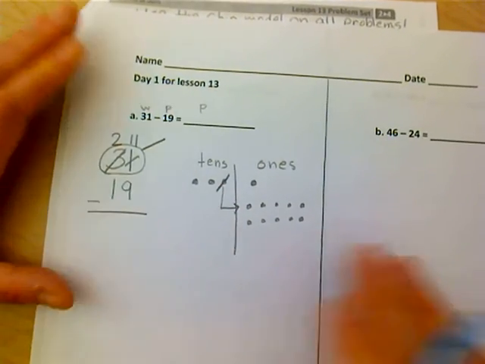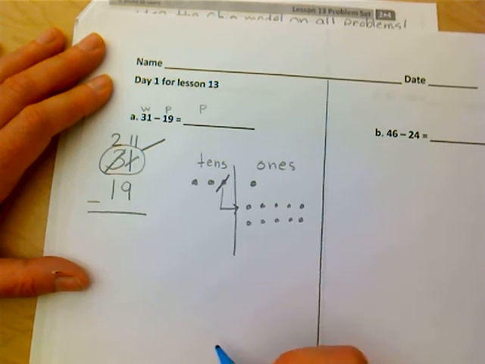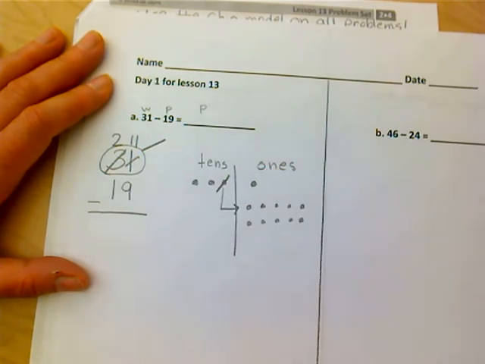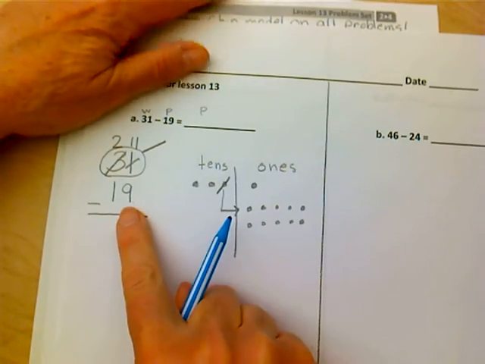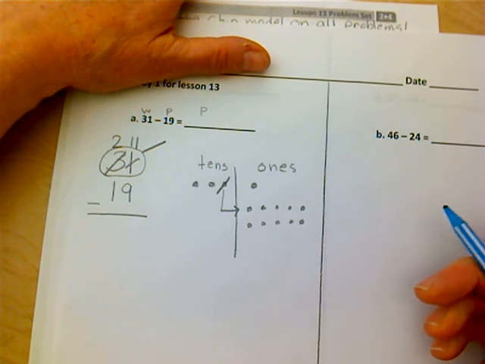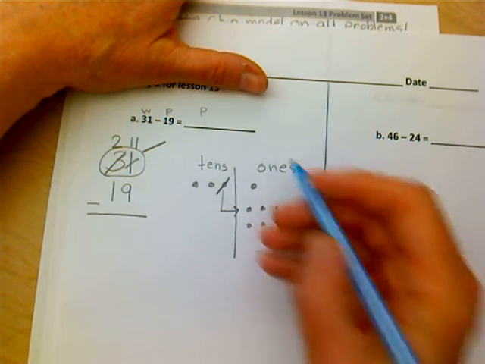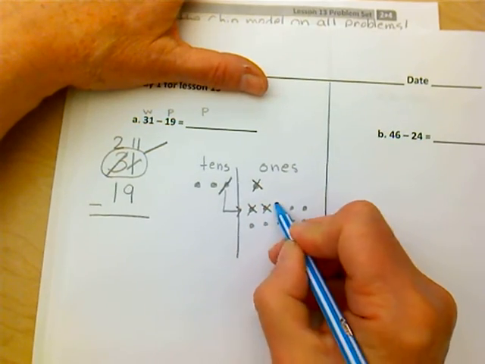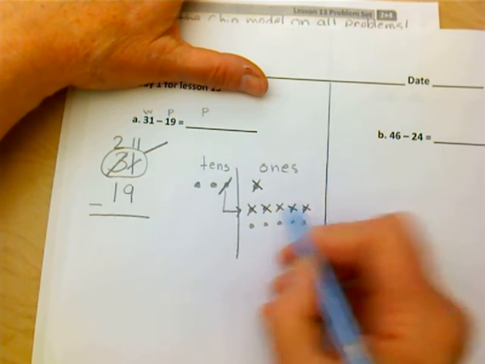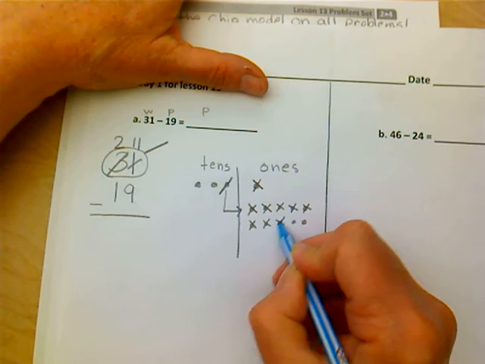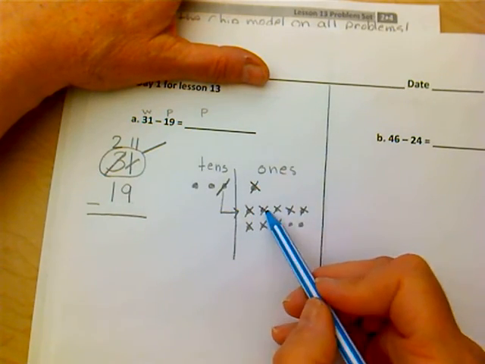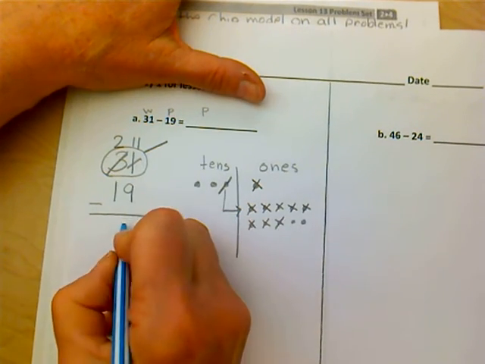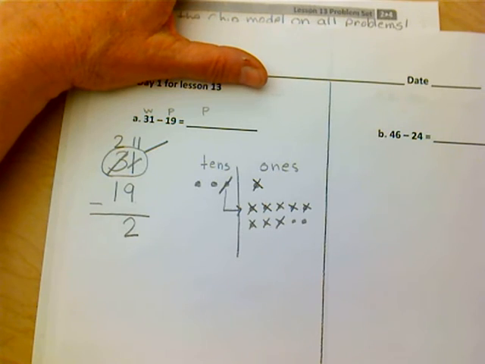Once I have recorded my steps in my vertical, then I start again, asking the question, 11 ones take away 9 ones, or 9 ones from 11 ones. I'm going to start crossing out these 9 ones because that's what they're going away. So let's count. 1, use an X, 2, 3, 4, 5, 6, 7, 8, 9. Now I'm going to double check. 1, 2, 3, 4, 5, 6, 7, 8, 9. I took 9. That leaves me with 2.